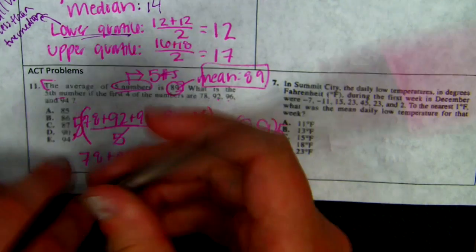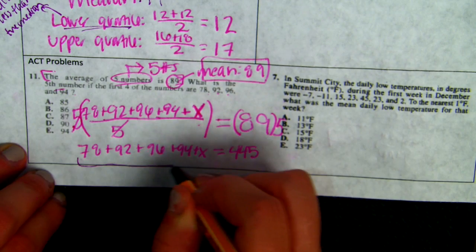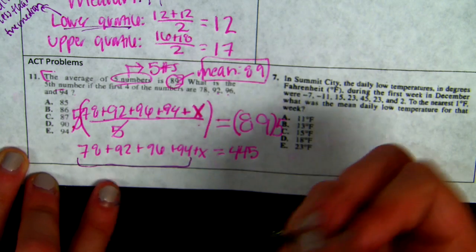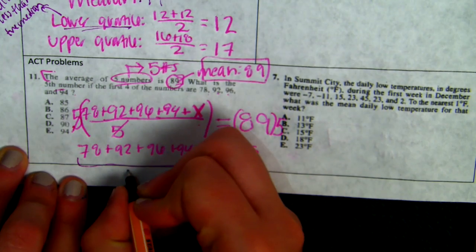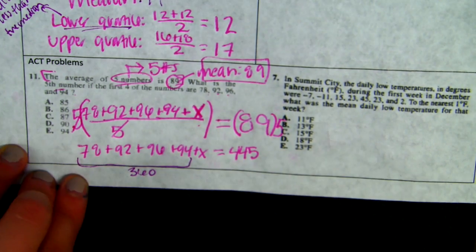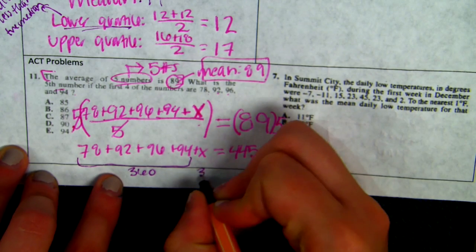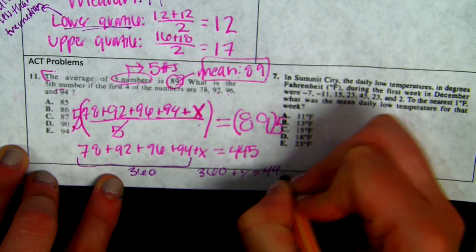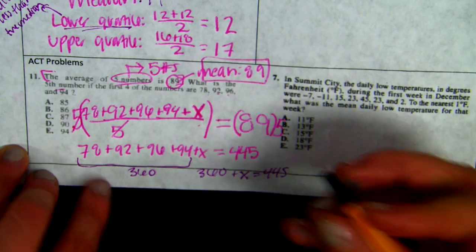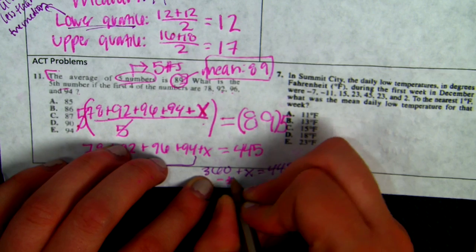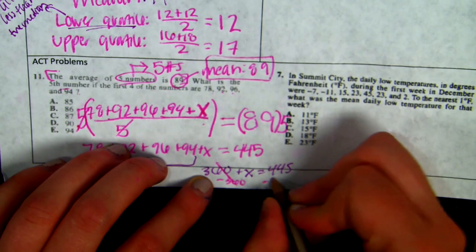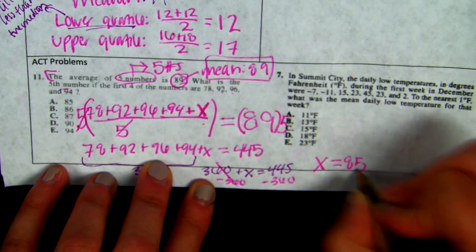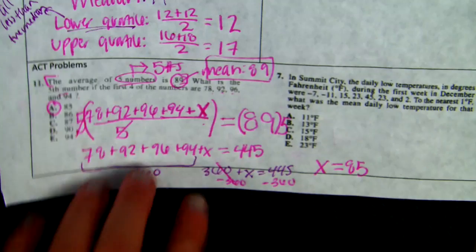So if I add up all of these numbers, I did it a long time ago, so let me look really quick. This is going to equal 360. So I'm going to have 360 plus x equals 445. And then to get x by itself, I'm going to subtract 360. These will cancel, and I end up with x equals 85, which is answer choice A.